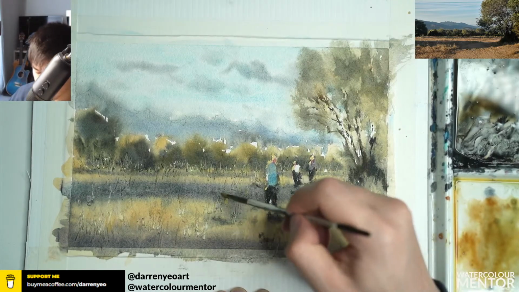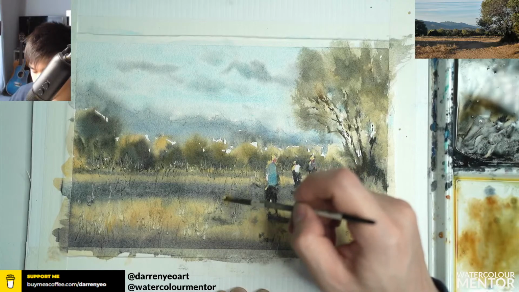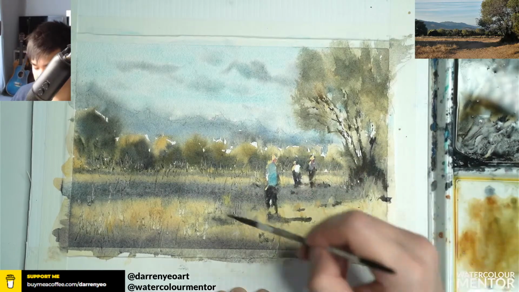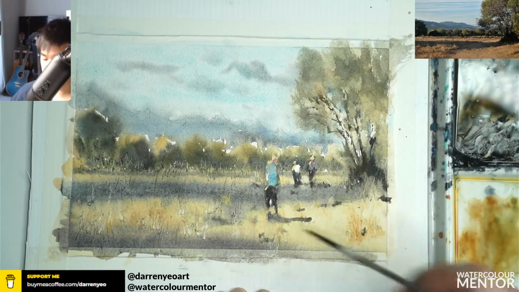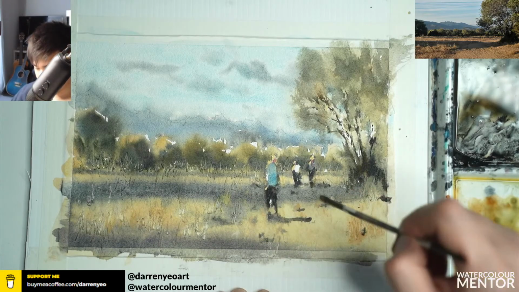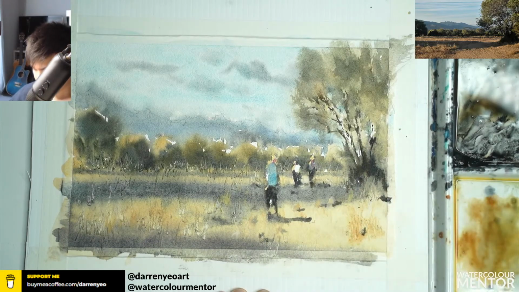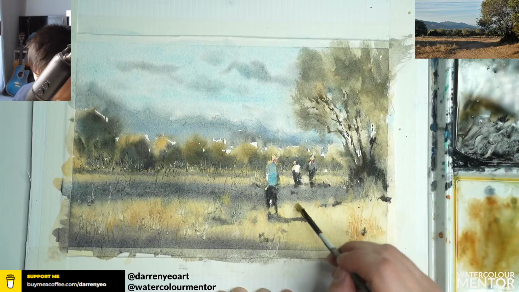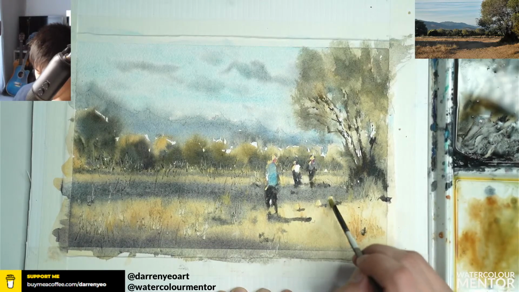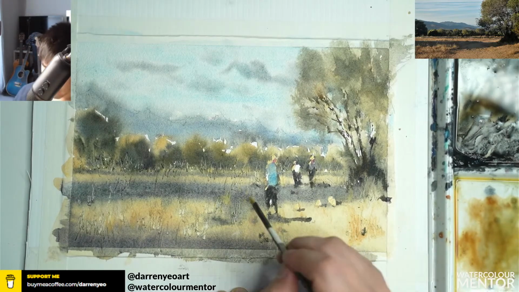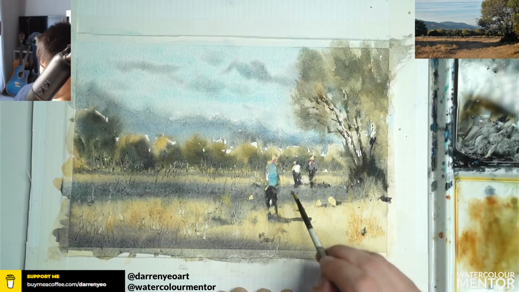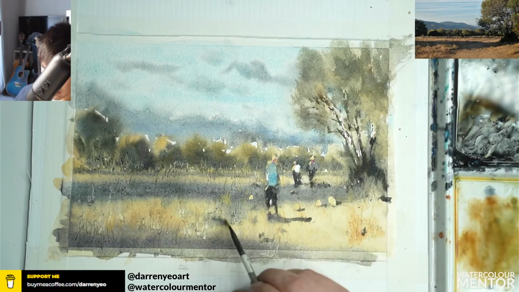Little bits of grass. The trick is just not to overdo the gouache. I just use a bit here and there, but not too much. Rocks as well. If I can just get myself in some of these rocks and things running through here. This maybe could be a bigger rock here.